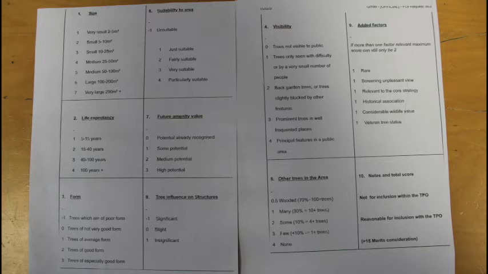Then you have criteria of life expectancy. How old is your tree going to live? Is it 15 years old so far, or 40 to 100 years, or over 100 years? Form, trees which are in poor form don't get a lot of points. If they're especially good form, they would get more points. Then there's suitability to the area. Is it unsuitable, just suitable, very suitable, or particularly suitable?